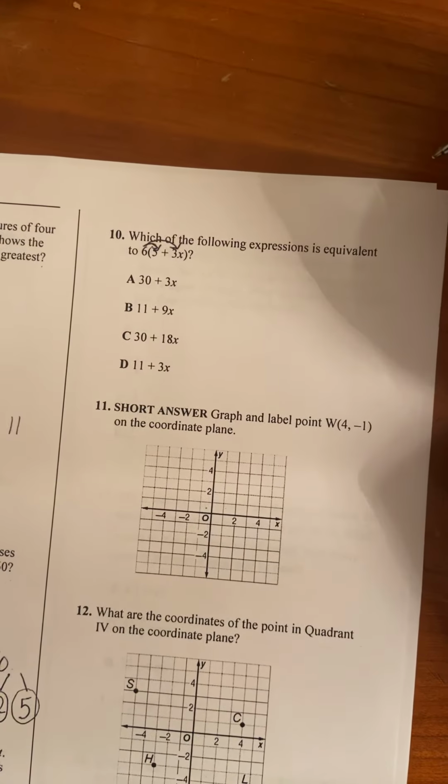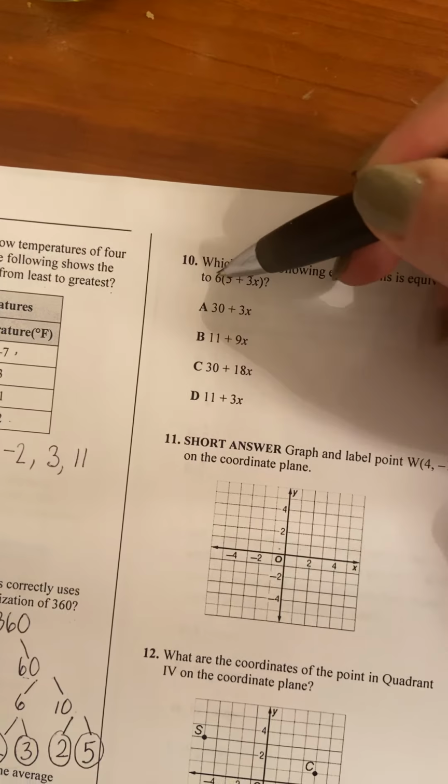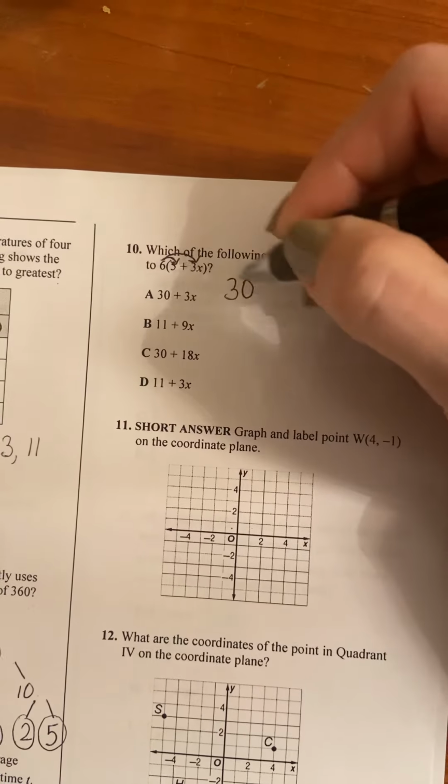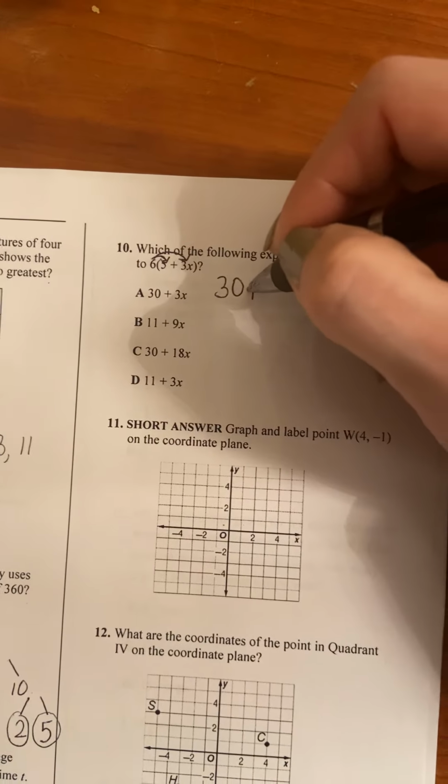So 6 times 5 is 30. The plus stays the same. And then 6 times 3 is 18, so 6 times 3x is 18x. So the answer is choice C.